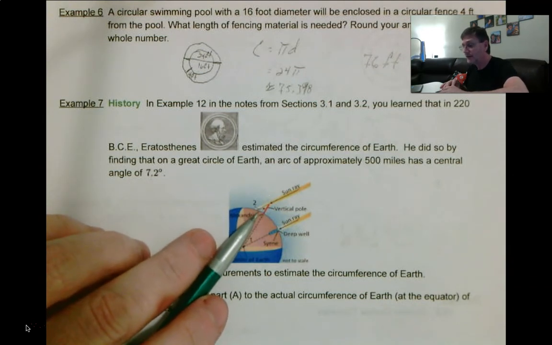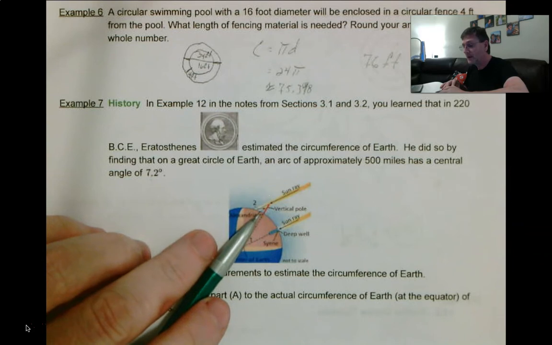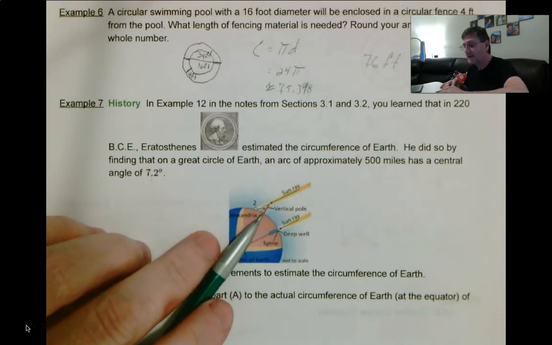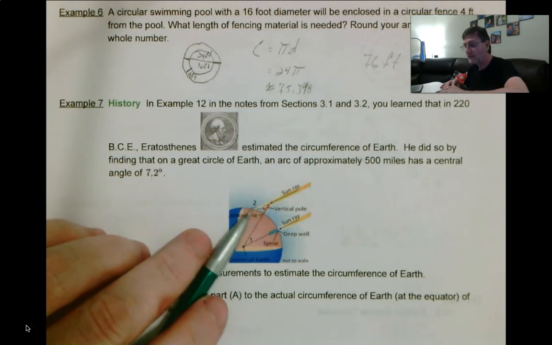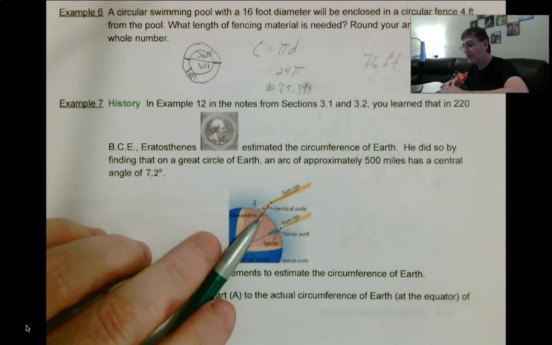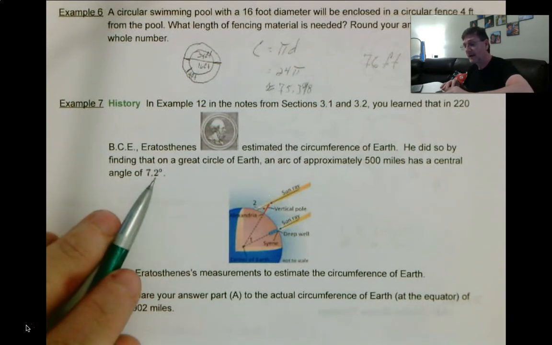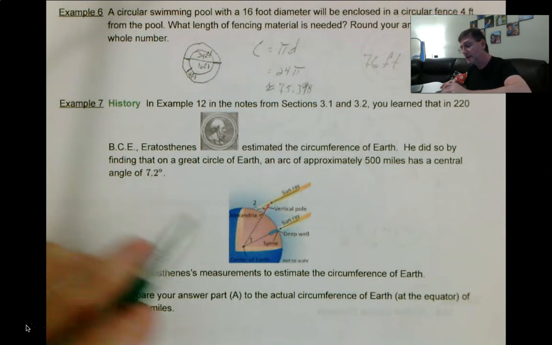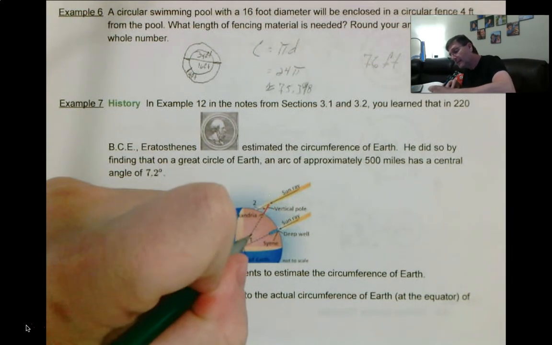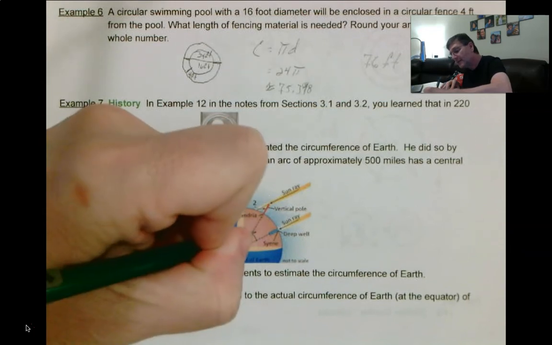He's able to measure the length of the shadow and either measure this angle or measure this height of the vertical pole. It's probably easier to measure the height of the pole and the length of the shadow. He measures the height of the pole and the length of the shadow. He's going to use some inverse tangent, and he's going to find that that angle measure is 7.2 degrees, which means that angle 1 is 7.2 degrees.